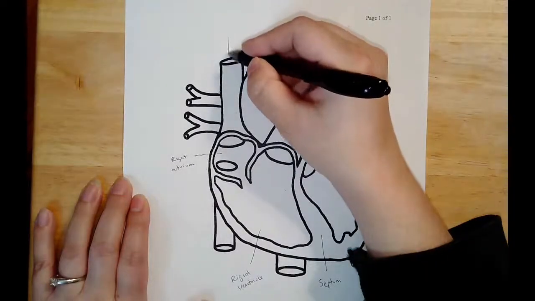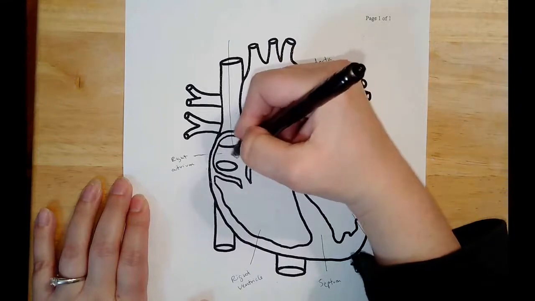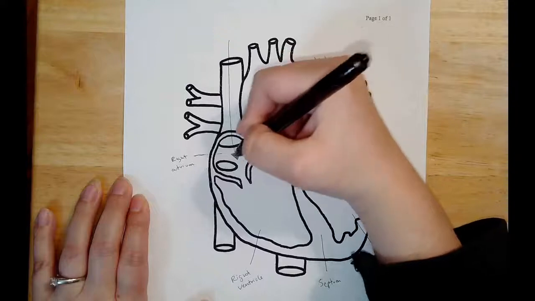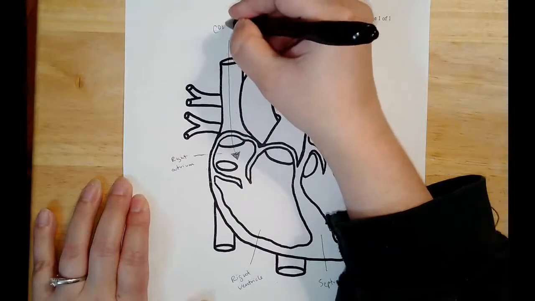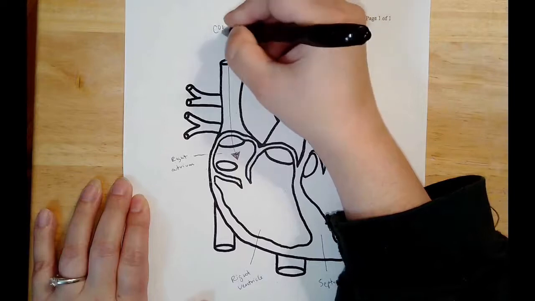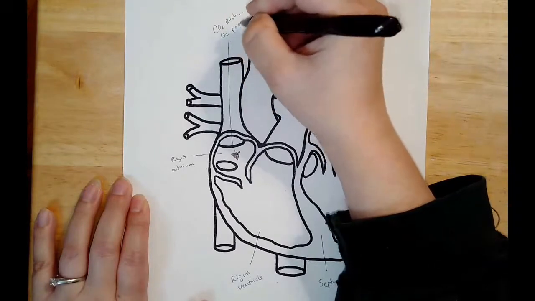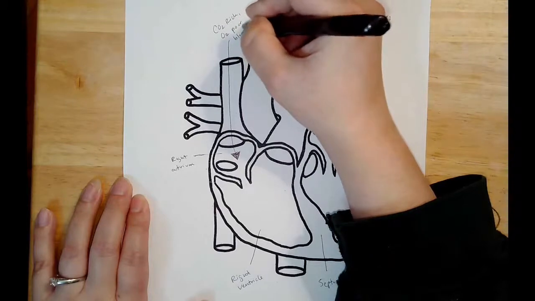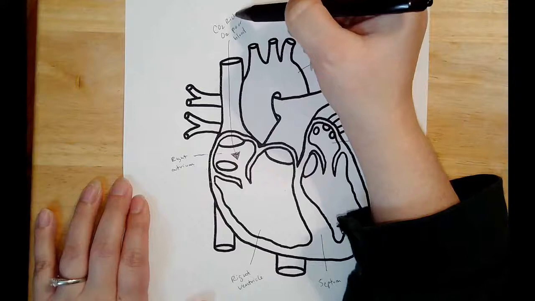I'm going to draw an arrow. And you can make the arrow as big or whatever. You can color it. I don't care. So this here is CO2 rich blood, oxygen poor blood. And the reason why this blood coming into the right atrium is carbon dioxide rich, oxygen poor blood is because it's coming from the body.